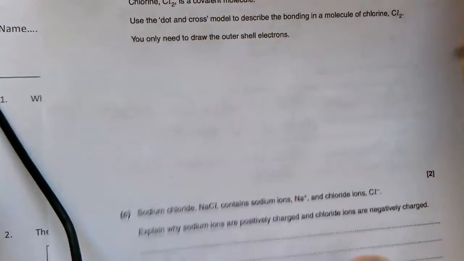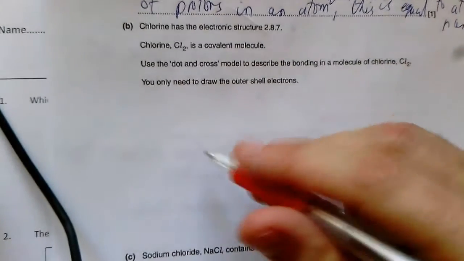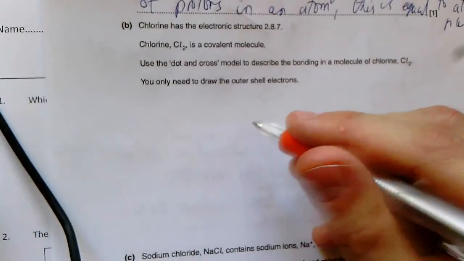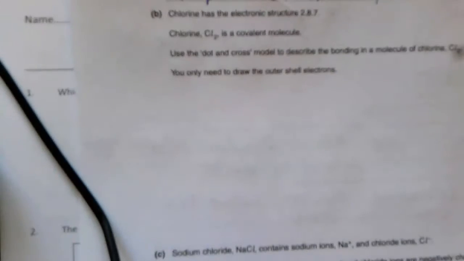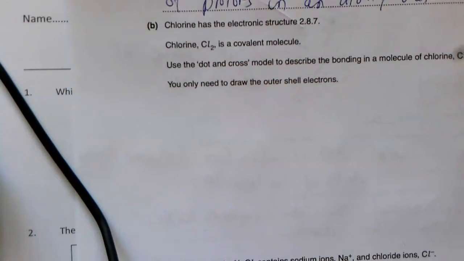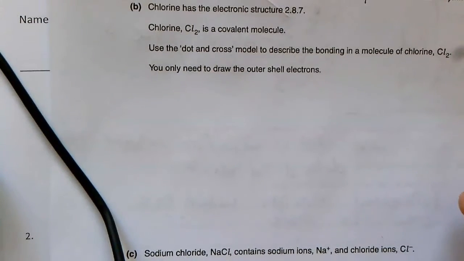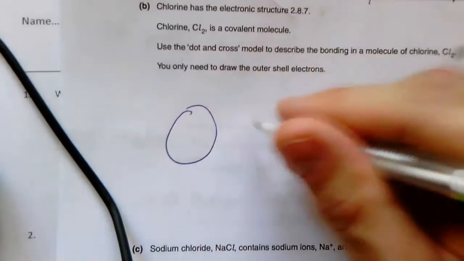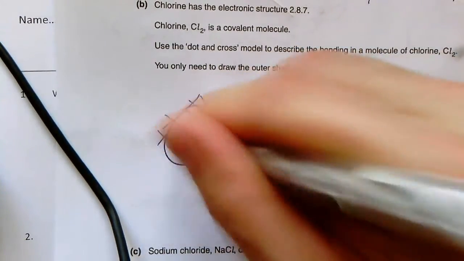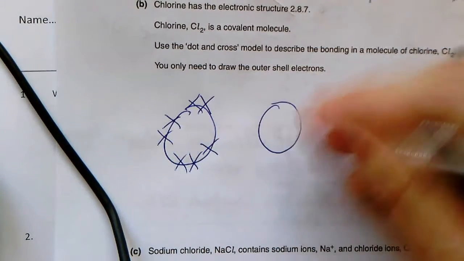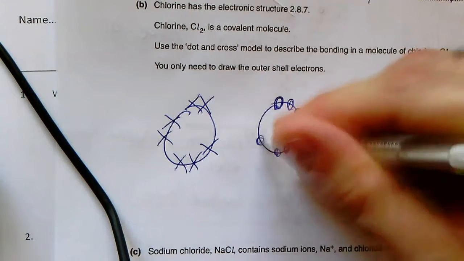The next thing is a dot and cross diagram for chlorine. It tells us that chlorine has the electronic structure 2, 8, 7, tells us that chlorine is a covalent molecule, and it says draw outer shells. So we could just start off with 2 chlorines, 7 electrons in the outer shell: 1, 2, 3, 4, 5, 6, 7. Another one: 1, 2, 3, 4, 5, 6, 7.